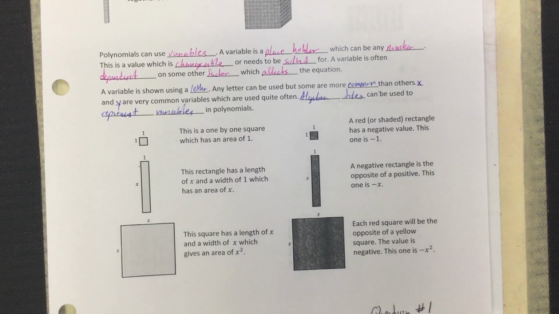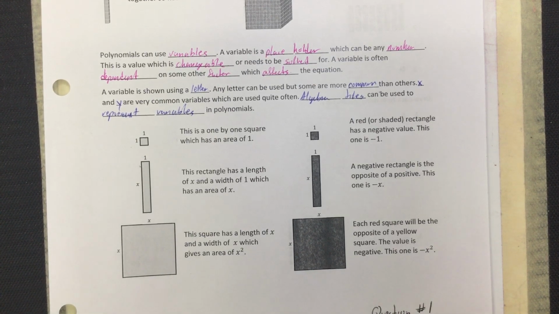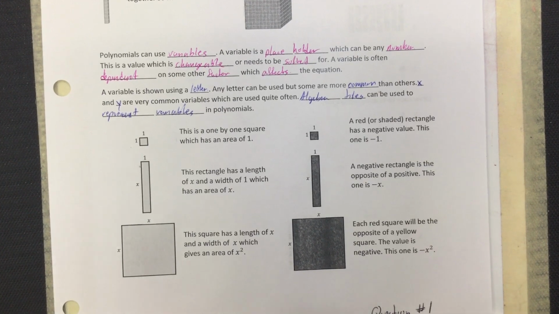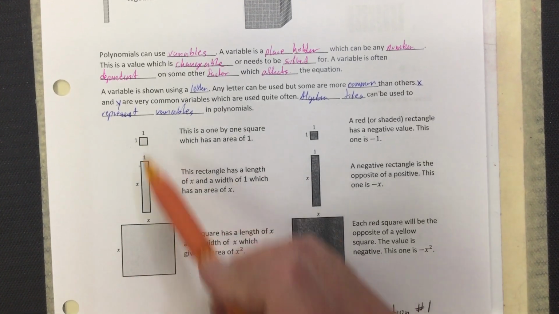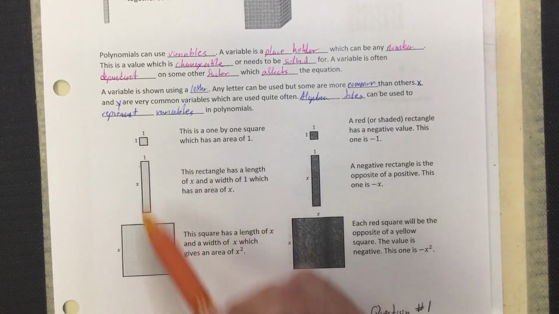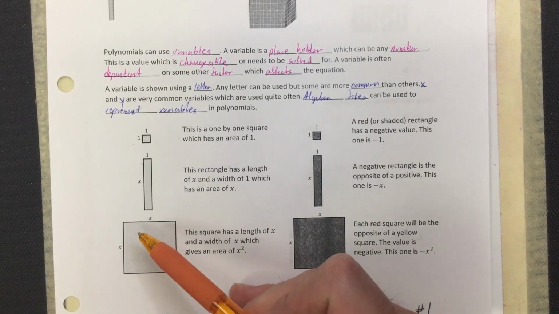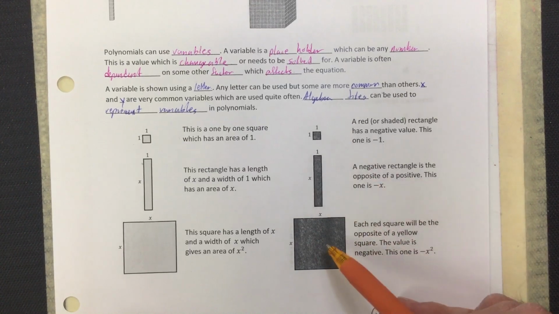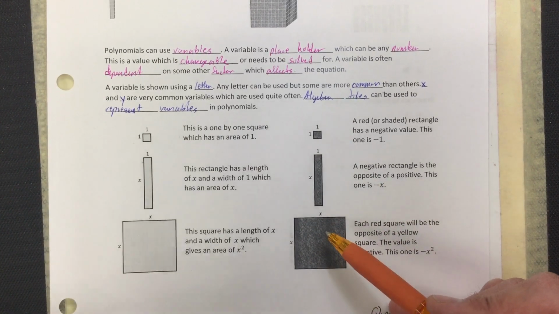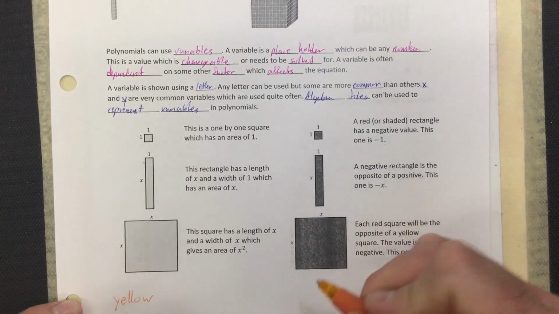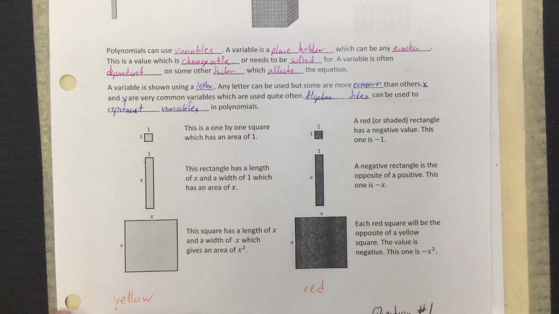Now, there are 6 different tiles that we're going to be using. There are other ones that we could use, like cubes, but we're not going to do that. We're just going to deal with these 6 right here. So on this left-hand side, you'll notice here we have these light gray tiles, and in my copy of my notes that I actually use, they're yellow, and then we have these dark, almost black ones, and in my copy, they are red. So these ones here, we're going to say are yellow, and these ones here, we're going to say are red.